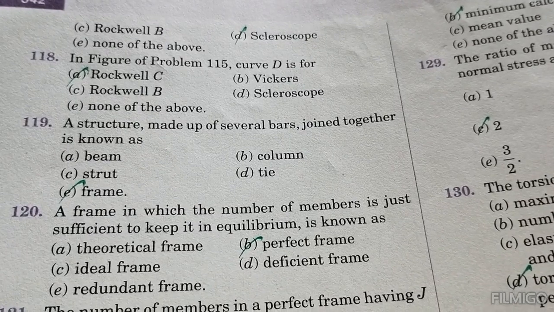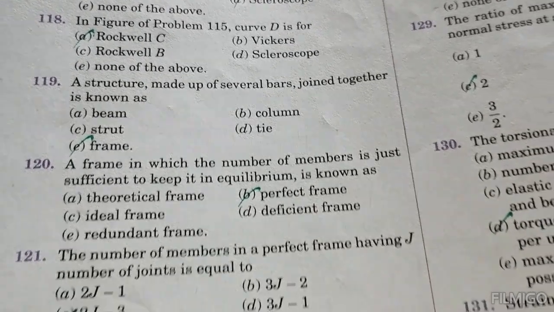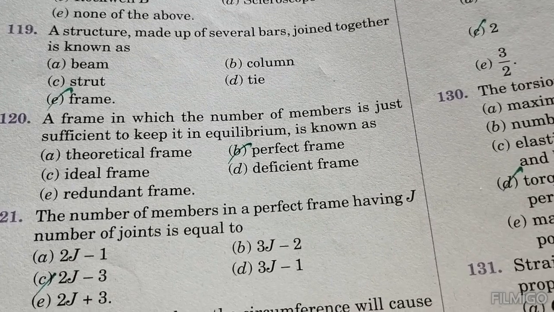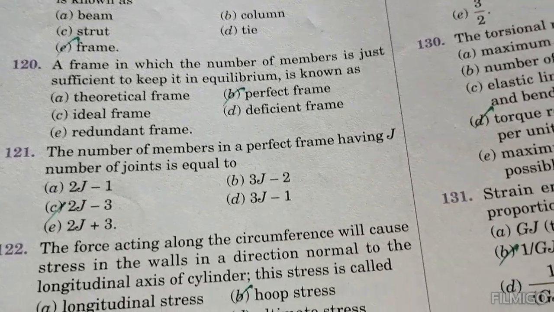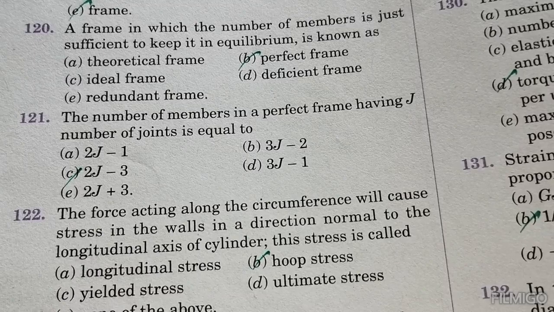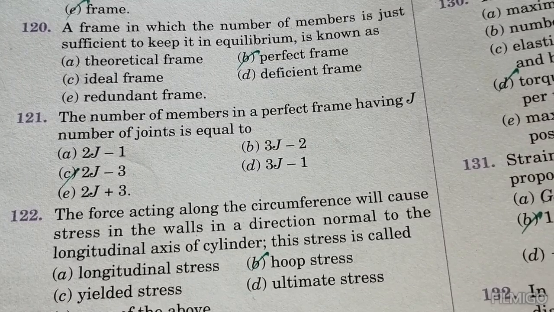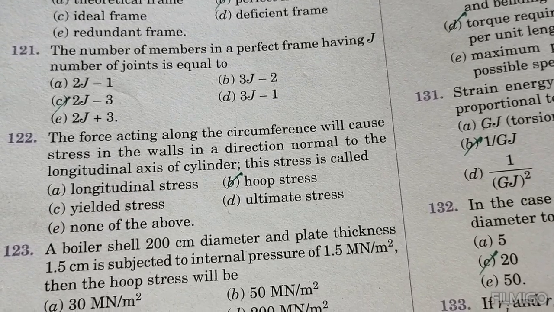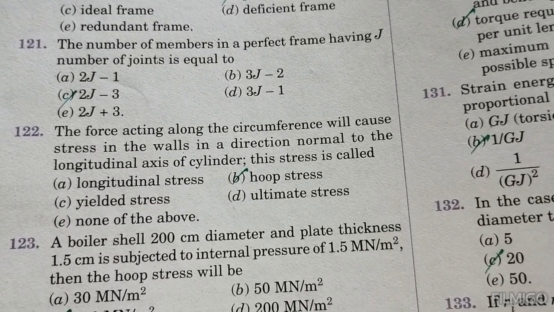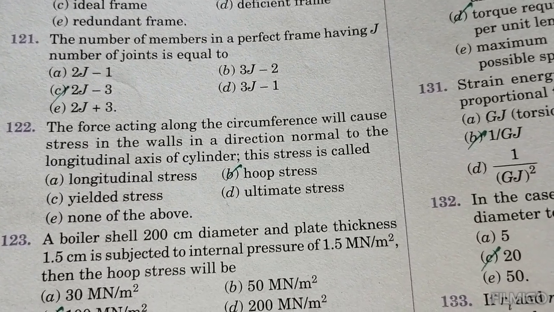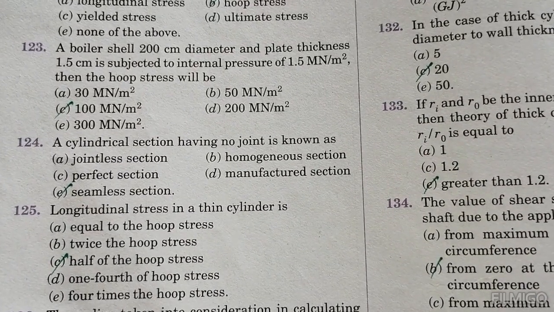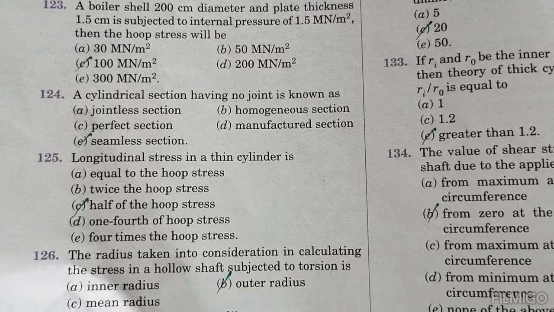A structure made up of several bars joined together is known as a frame. A frame in which the number of members is sufficient to keep it in equilibrium is known as a perfect frame. The number of members in a perfect frame having j joints is equal to 2j minus 3. The force acting along the circumference will cause stress in the wall in the direction normal to the longitudinal axis of the cylinder. This stress is called hoop stress. A cylindrical section having no joint is known as a seamless cylinder.